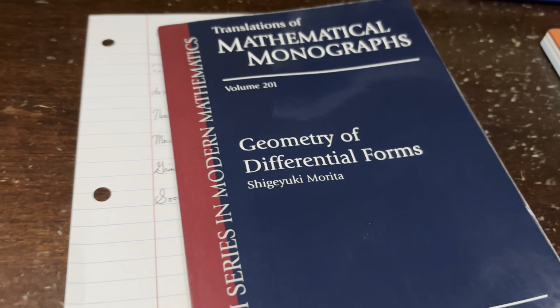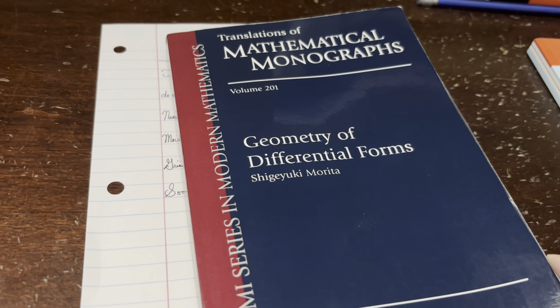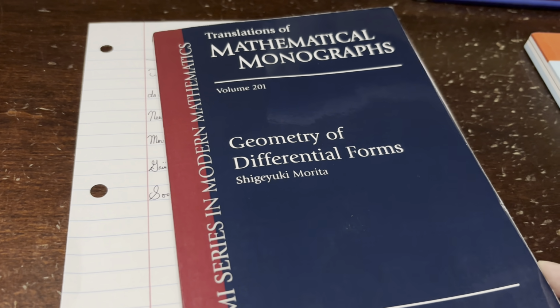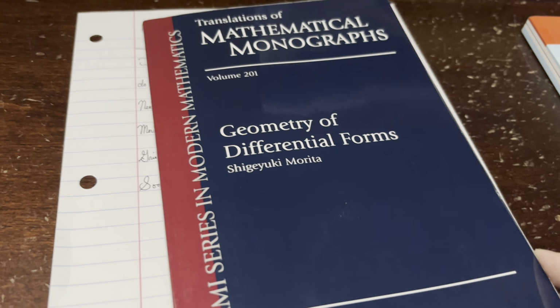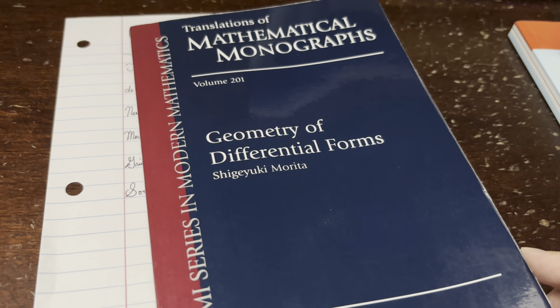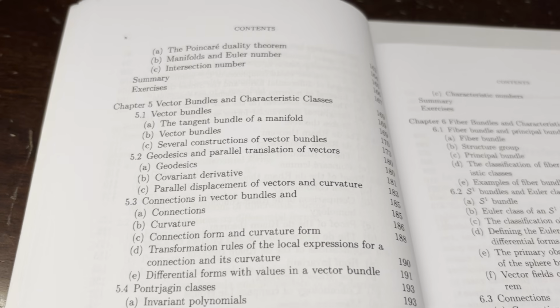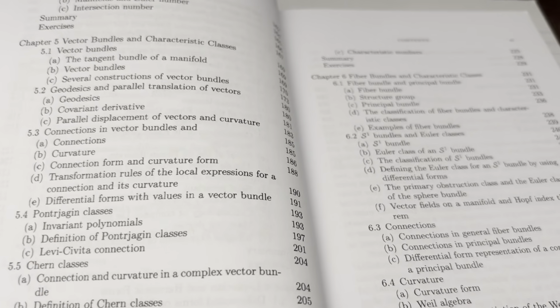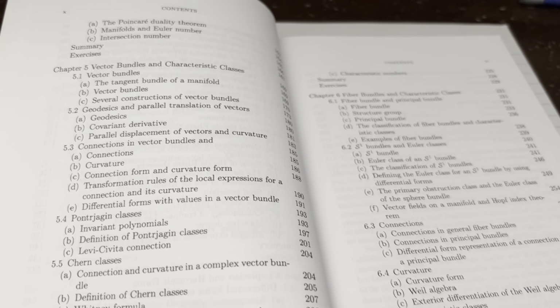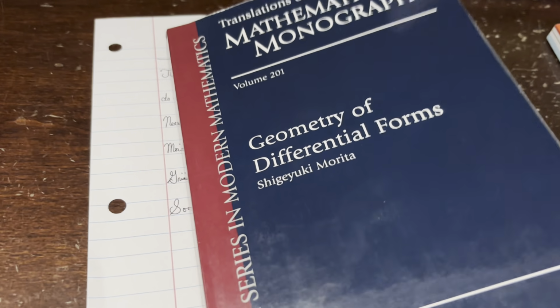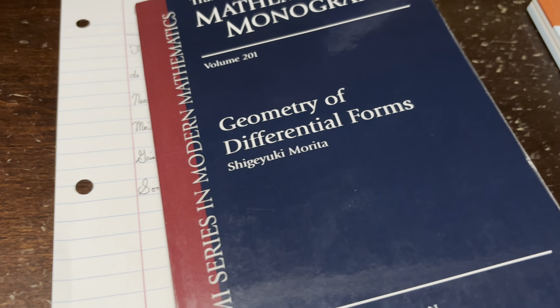And as you might expect, it's pretty difficult. I think this is the most difficult undergraduate text I have. In fact, it's even debatable, to be honest, if this is even undergraduate or not. I would recommend just reading the first 4 chapters, because after chapter 4, it just talks about characteristic classes, and I feel like that sort of thing is more graduate level.